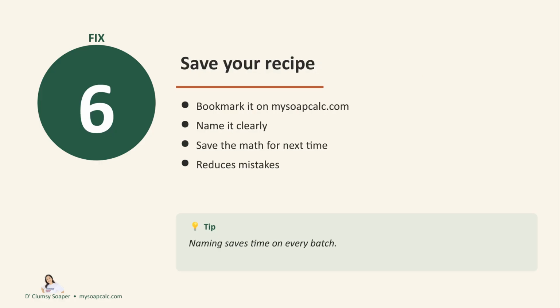Once you have a recipe dialed in, save it and name it something meaningful. Not just Soap 1 or Recipe 3, but something descriptive like Lavender Shea 30% superfat, so you know exactly what it is 6 months from now. Bookmarking on mysoapcalc.com means your oil ratios, superfat percentage, and lye amounts are all stored and ready. You skip the recalculation step entirely on your next batch, and that alone cuts down on transcription errors significantly.